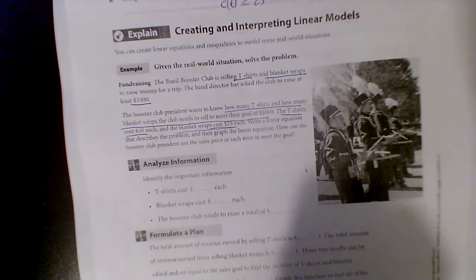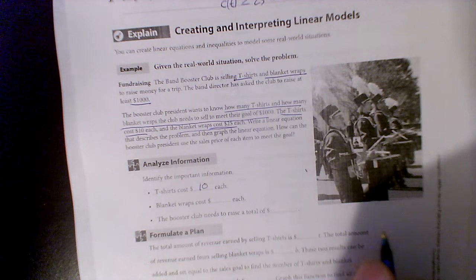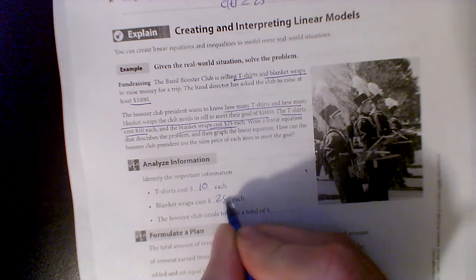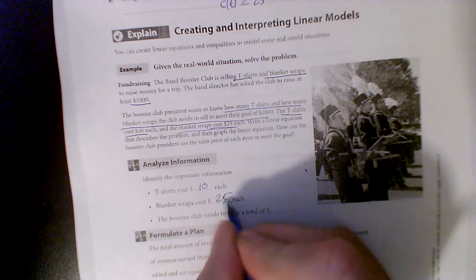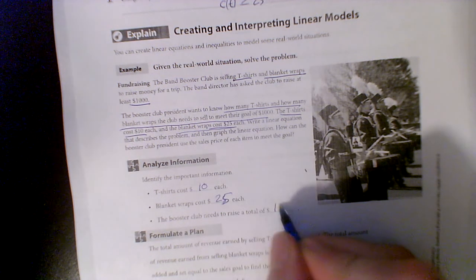The t-shirt cost is $10 each. We got that from above. The blanket wrap cost is $25. We can see that up there too. We underlined it. Alright. The Booster Club needs to raise $1,000.